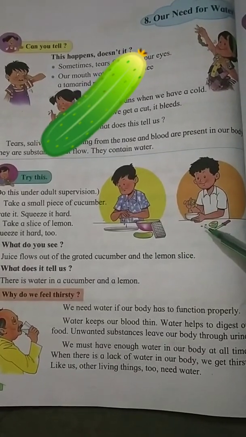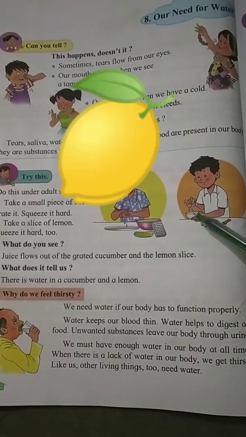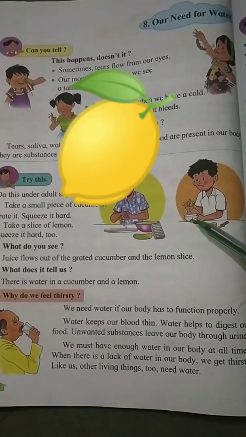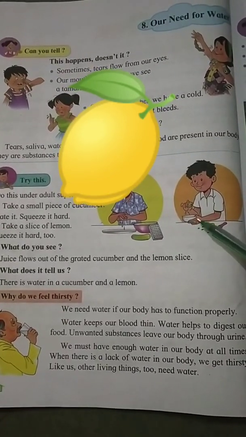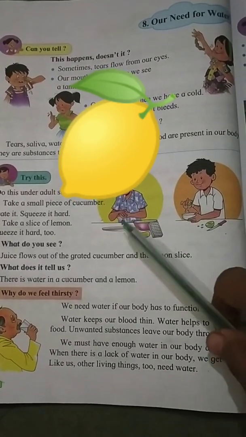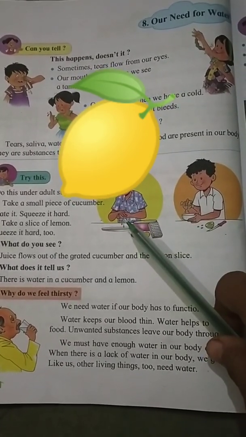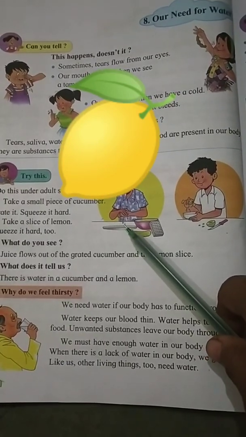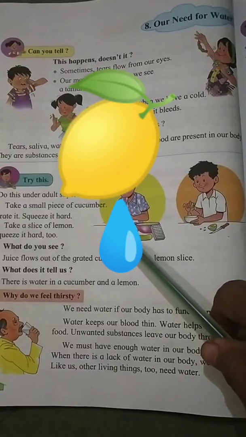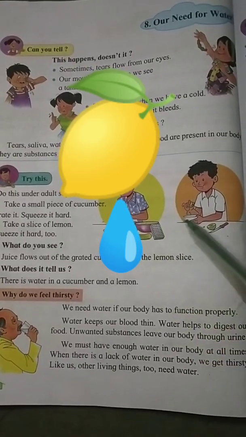Then one more thing you have to do: take one slice of lemon and squeeze it. We do this when we are eating; that time we use lemon, we squeeze it. So when we do these things, what happens? Juice flows out of the grated cucumber and the lemon slice. Here you can see juice flows out.